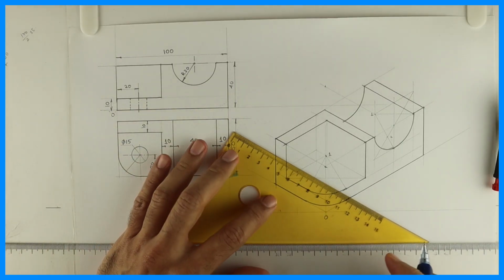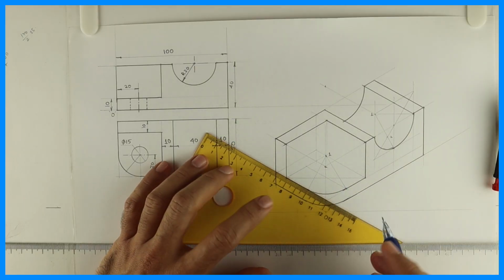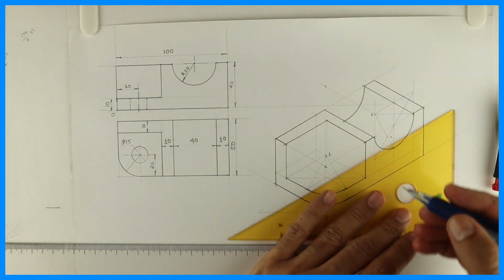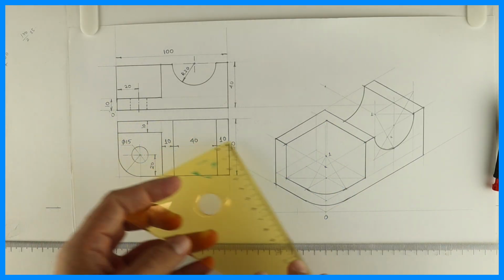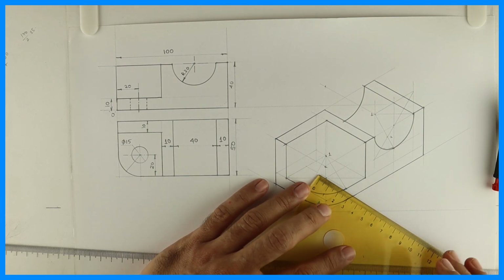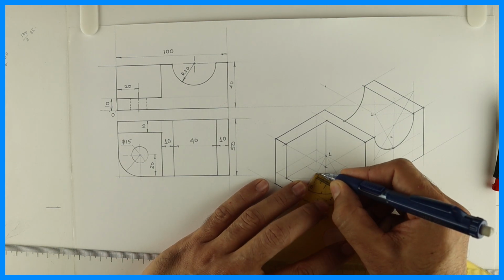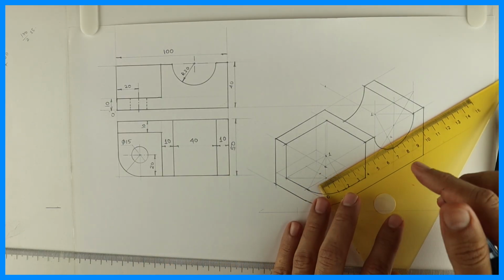Now we need to draw a circle also. So we'll find out the center point. And now from center we'll take 7.5, 7.5 on all the 4 sides. See this. And we'll draw rhombus. And after that again we'll use 4 center method to draw circle.